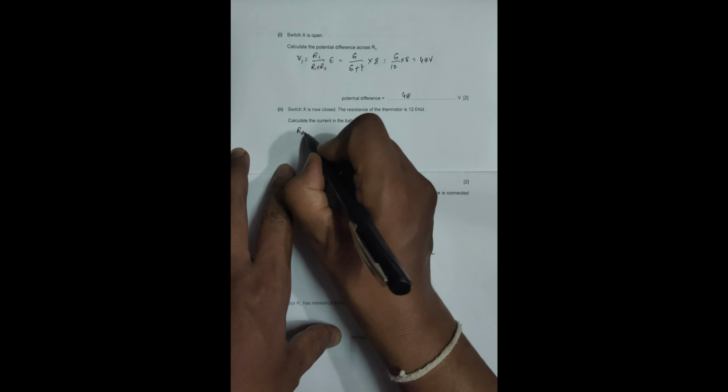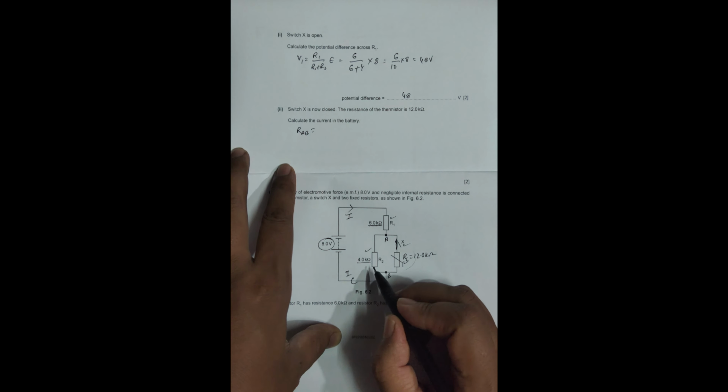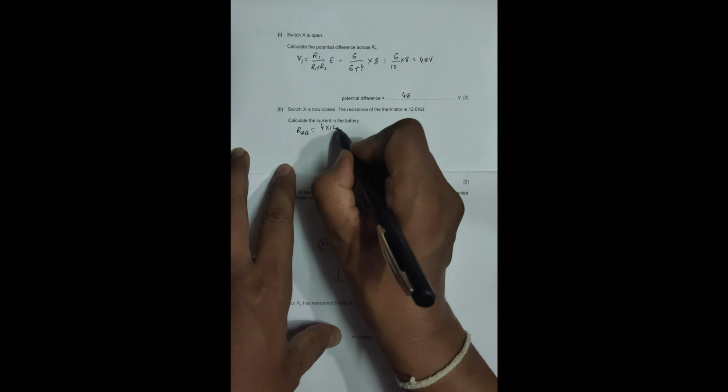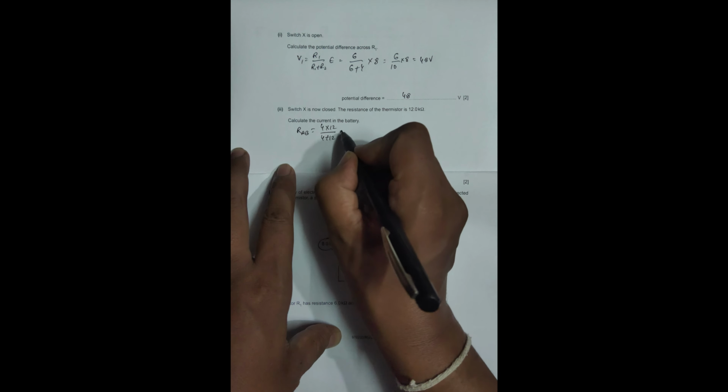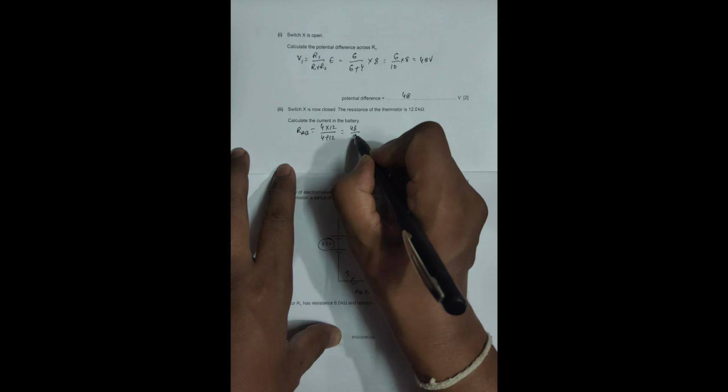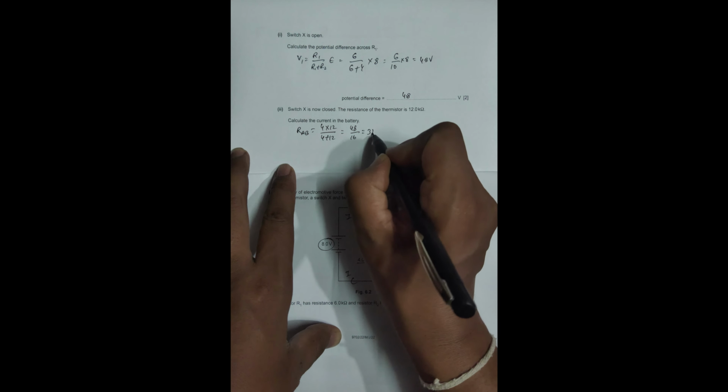We have to find the current in the battery. So we have to find this current I. So first let us find the resistance of this part of the circuit. Let us say this is A and this is B. So I have got RAB equal to the parallel of 4 and 12. So it is 4 into 12 by 4 plus 12 equal to 48 by 16 equal to 3 kilo ohm. So RAB is equal to 3 kilo ohm.